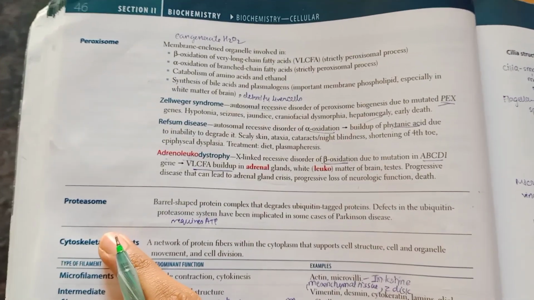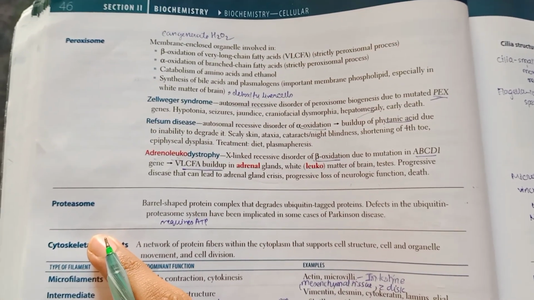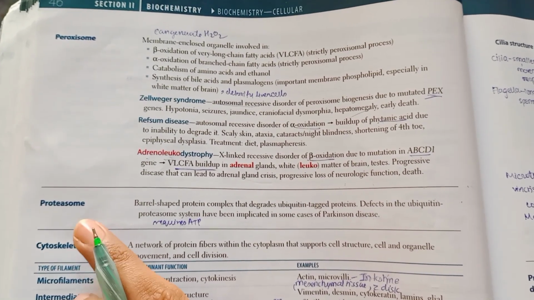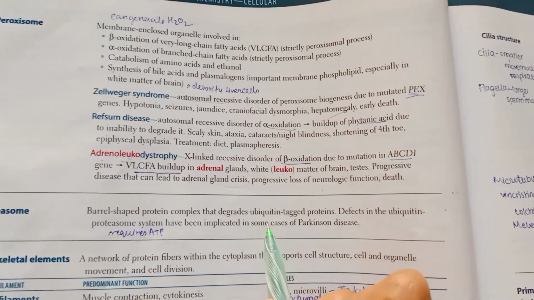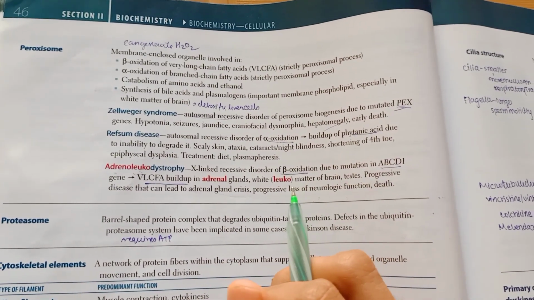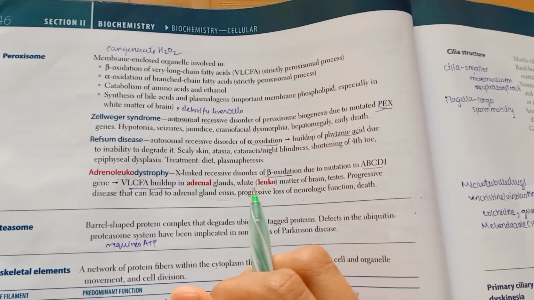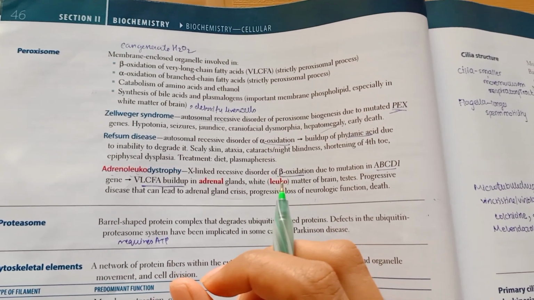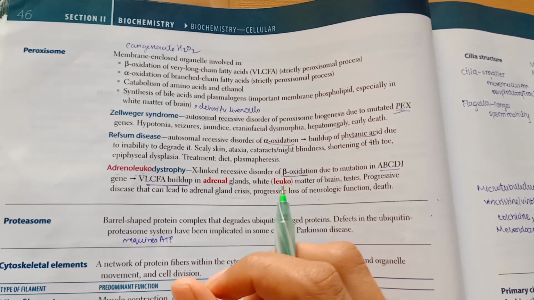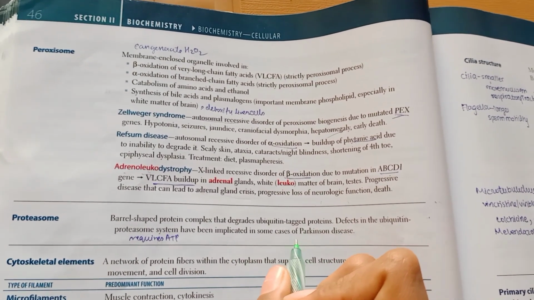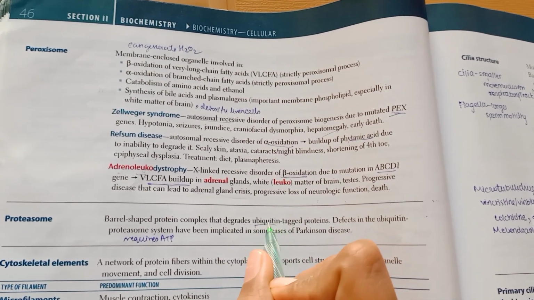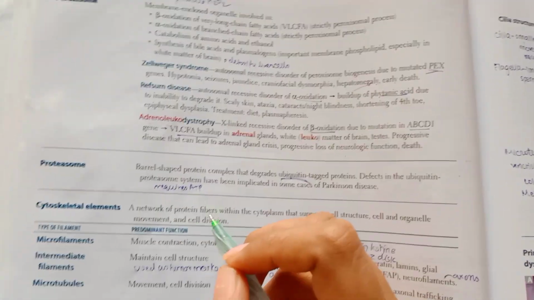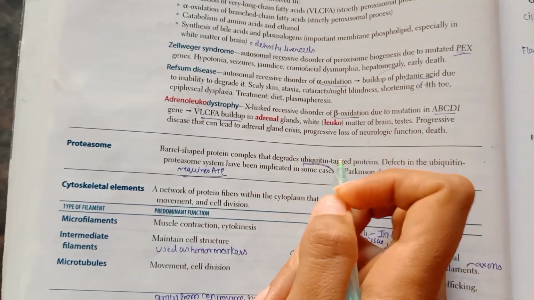Next, coming to proteasome. Proteasome is a barrel shaped protein which is mainly used to degrade ubiquitin tagged proteins. Why we should degrade them is that sometimes the ubiquitin protein system accumulates in the central nervous system and causes Parkinson disease. So ubiquitinated proteins should be removed, and this function is done by the proteasome, which is a barrel shaped protein, and it requires ATP to do this.